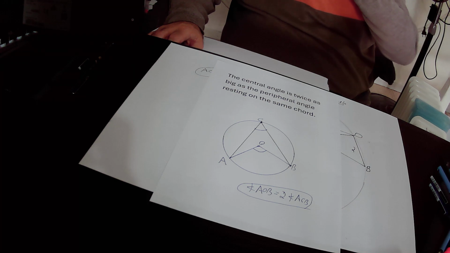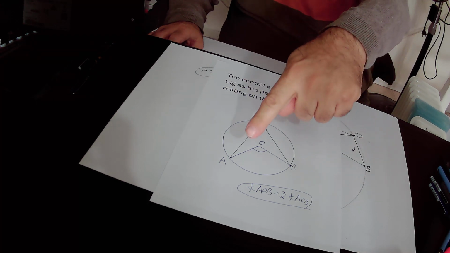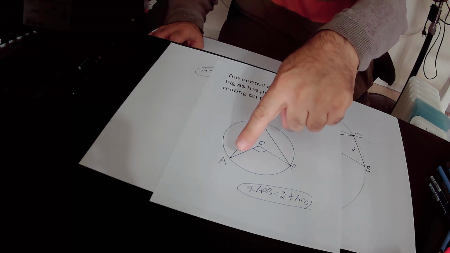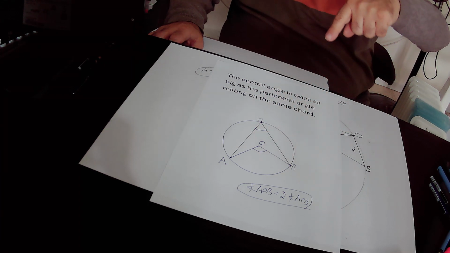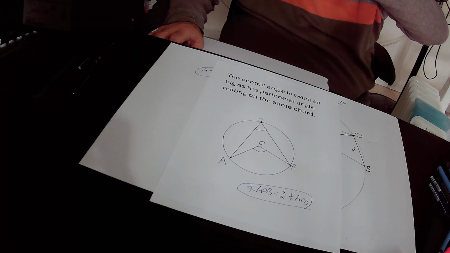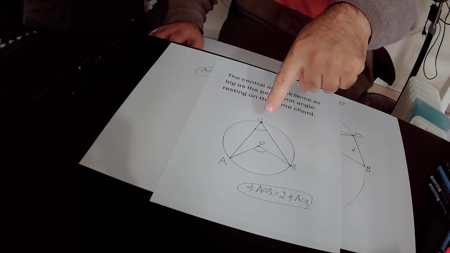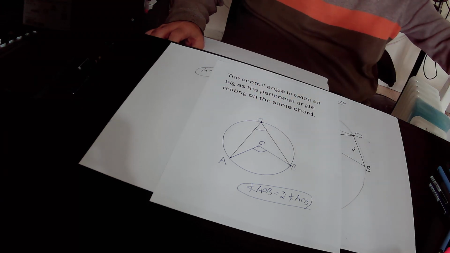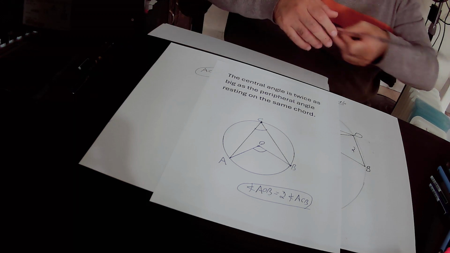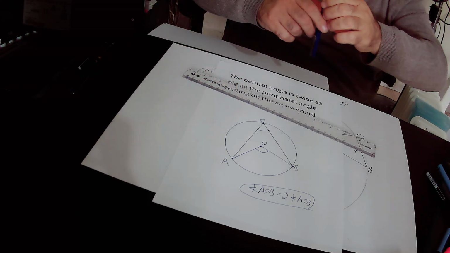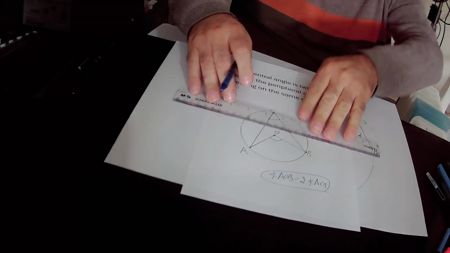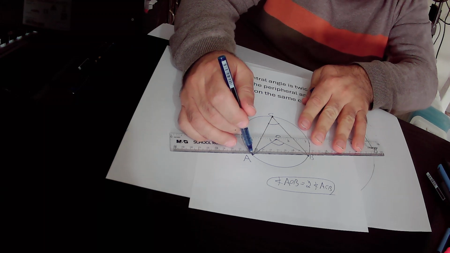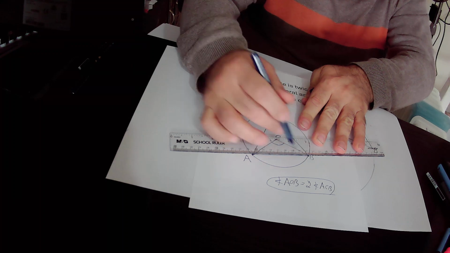So here we have the central angle AOB, that is twice as big as the peripheral angle ACB. Why? Because those two angles are resting on the same chord AB. Repeat again.